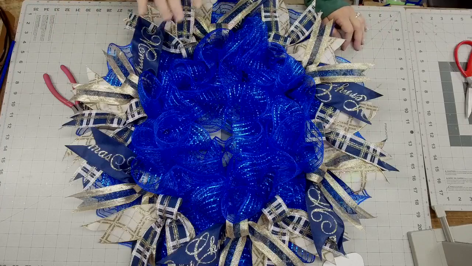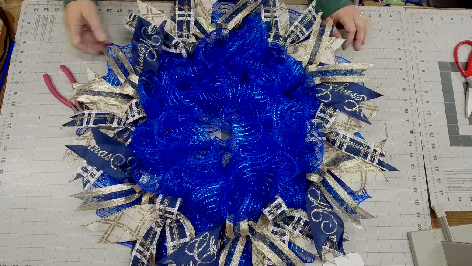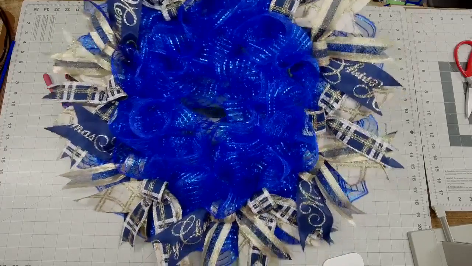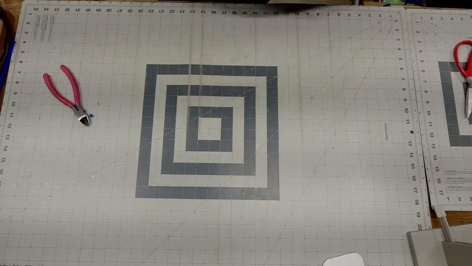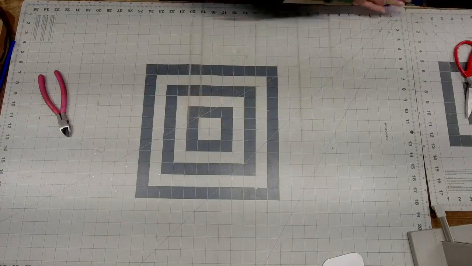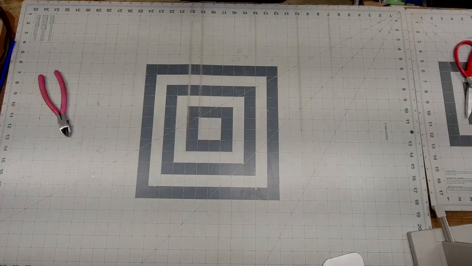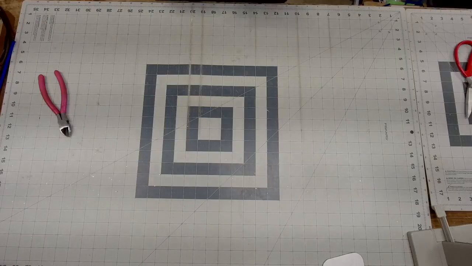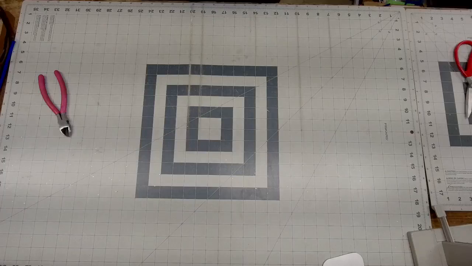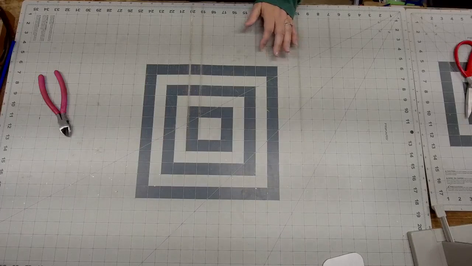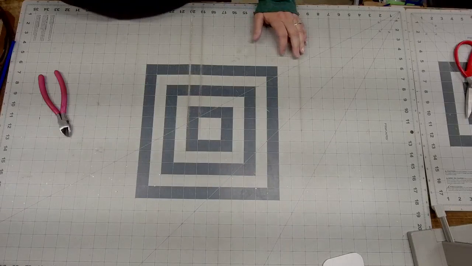Now we're going to make a bow for that. Then we'll add our sign, and then we'll look and see if there's any type of embellishments we want to add. I did bring some silver and gold stars over if we want to try to make the star and have that above the wreath. It may or may not work.